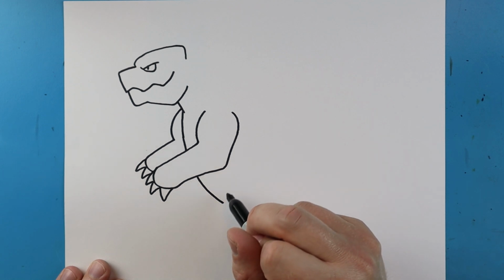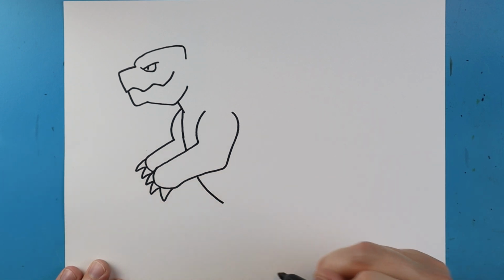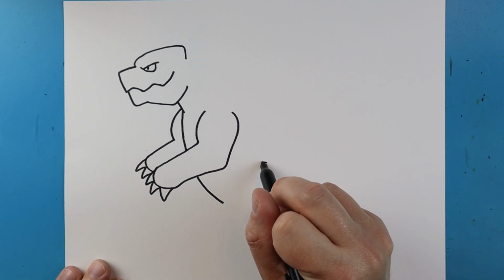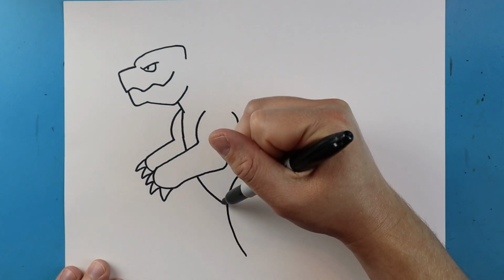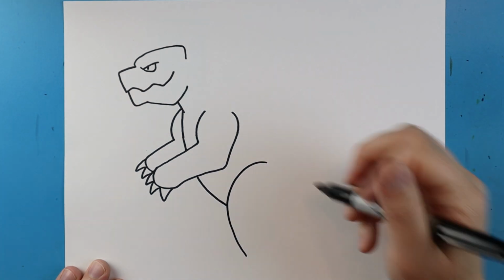Now, starting back here, we're just going to make a nice line that's going to go up and it's going to come down. It's almost going to look like half of a heart. So we're going to go out and then we're going to come down here and we'll just connect this.